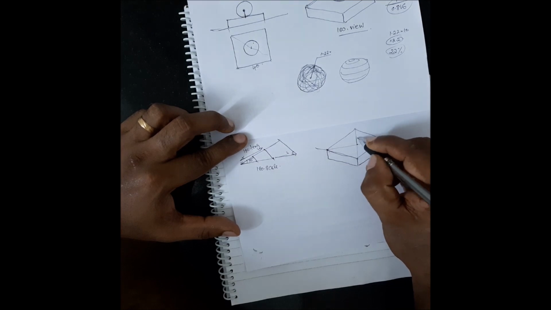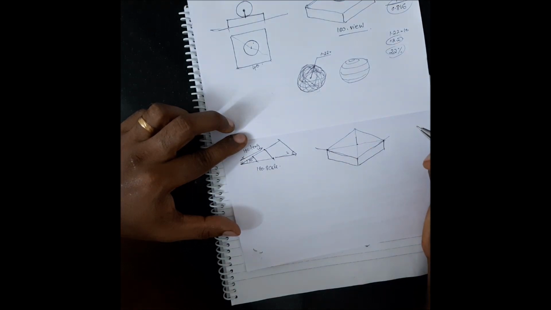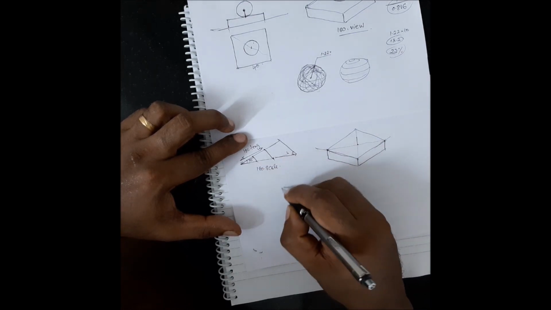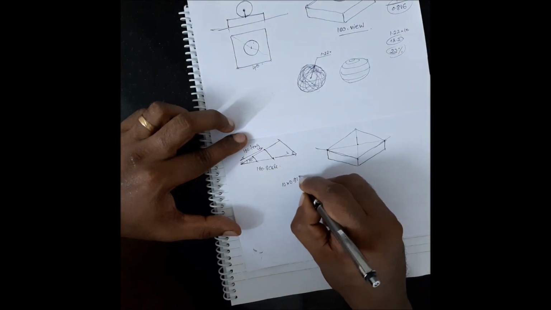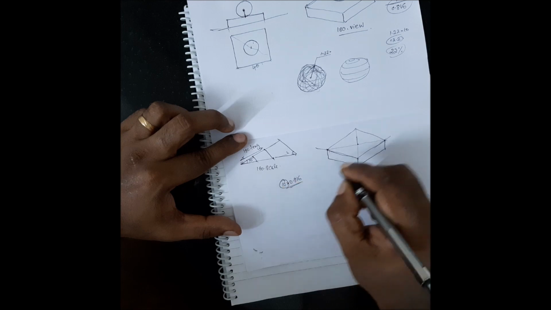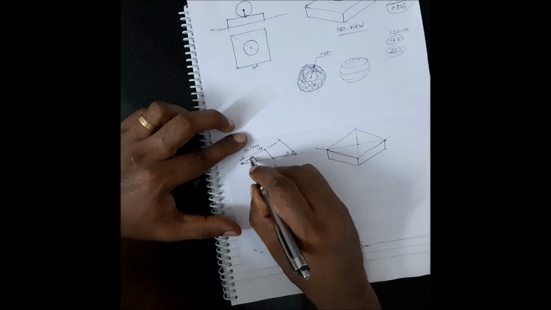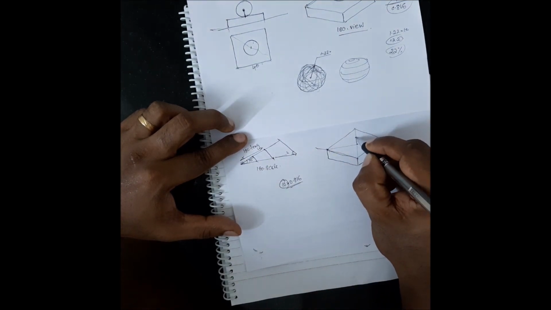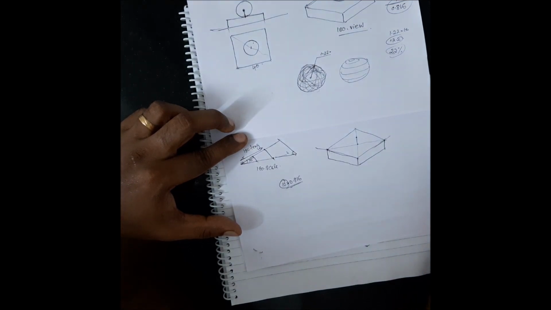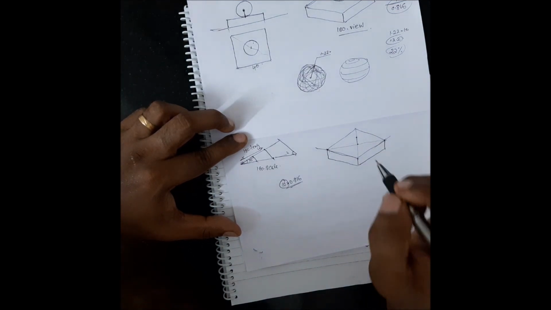What is the height that you take to locate the center of the sphere? Is it 10 mm? No, it's not 10 mm. It is 10 times 0.816, or the isometric length of 10 mm. So we have found this here. Take that distance, offset it here. That's your center.